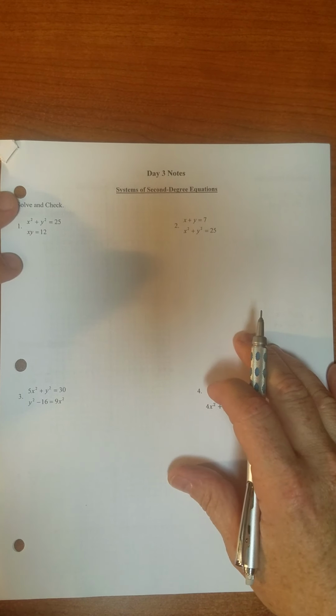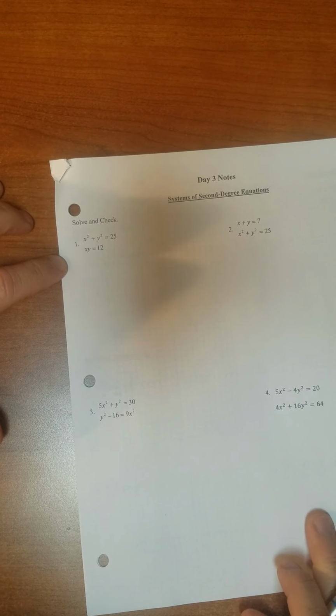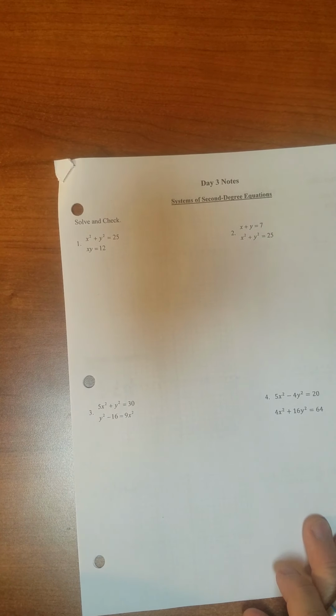Again, there's different ways to do each one of these. For this first one, there's kind of a glare here a little bit. Well, hopefully you can see this. Hold on one second.